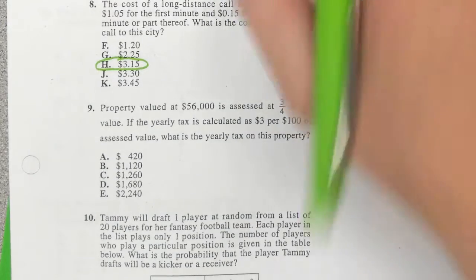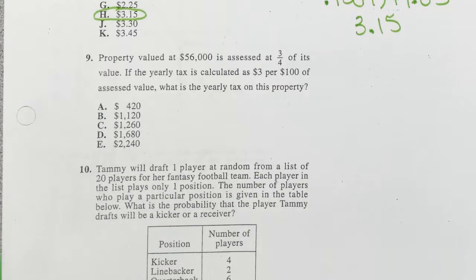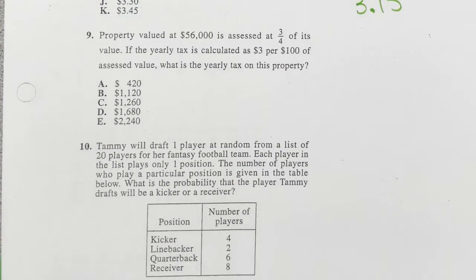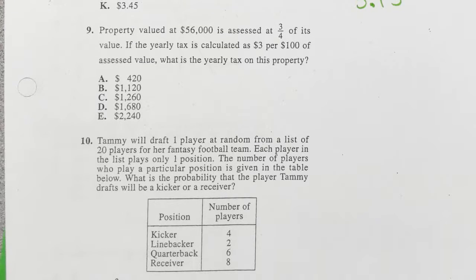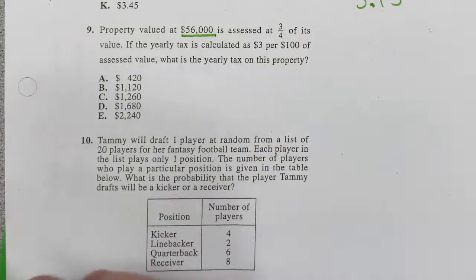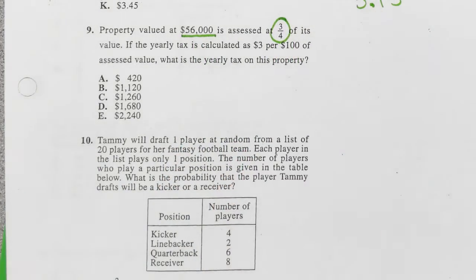All right, this one right here. This is real life all day long. When you go to buy a house, you've got an appraiser that comes out and he's going to do all this stuff on your house, and he's going to send it to the bank, and he's going to tell the bank, this is what I've got. And the bank's going to tell you this is how much your house is worth, okay? So you've got a property that's $56,000, and it's going to be assessed at 3/4 of that value, okay?